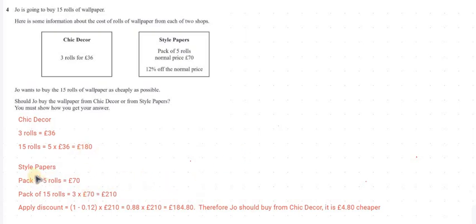The point is, Style Papers is still more expensive than Chic Decor, so I have to state that Joe should buy from Chic Decor because it is cheaper. And I'm stating how much cheaper: £4.80 cheaper. Okay? Just goes to show you, because there's a discount, doesn't mean it's cheaper.